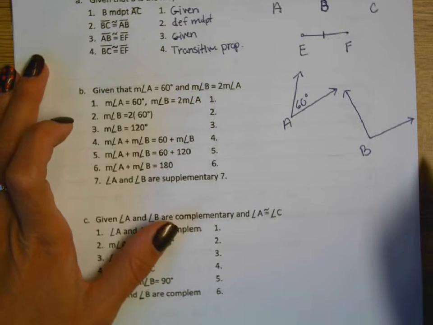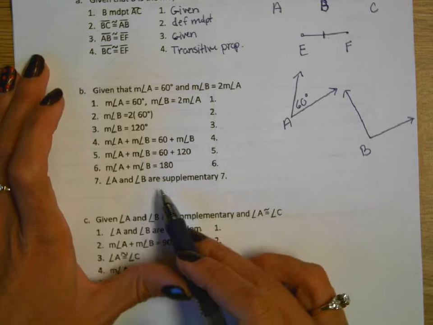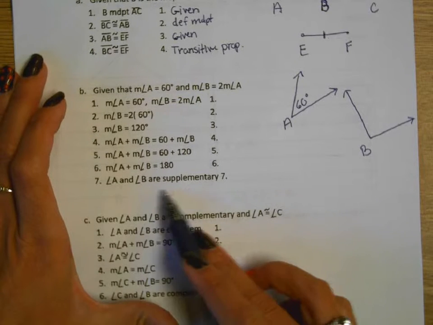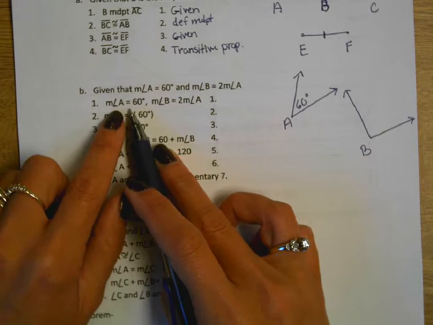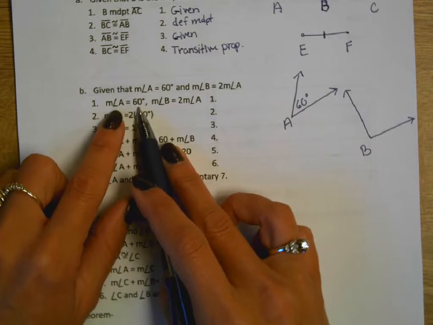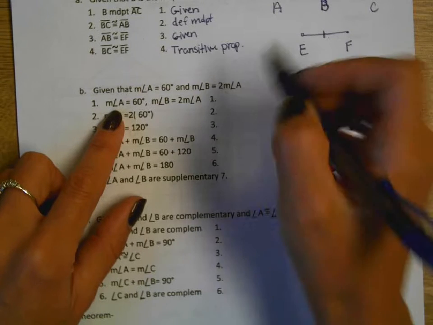Okay. You see our goal at the end here is going to be able to say that A and B are supplementary. But let's start at the beginning. They're giving us all the steps. What allows me to say that the measure of A is 60 and the measure of B is 2 times the measure of A? That's the given information. That's what I'm starting with.